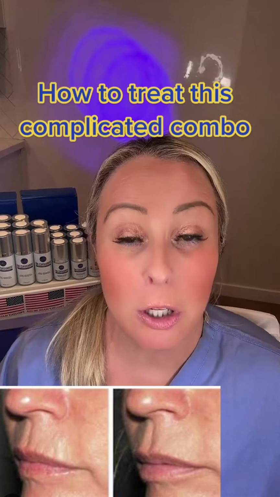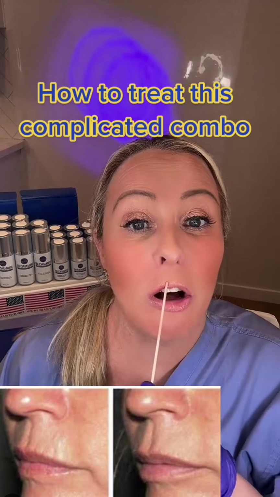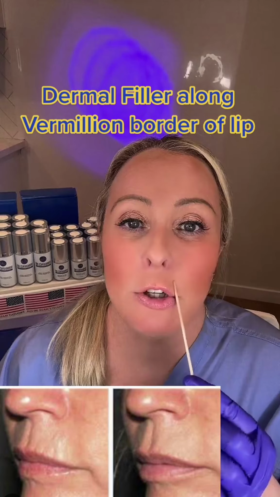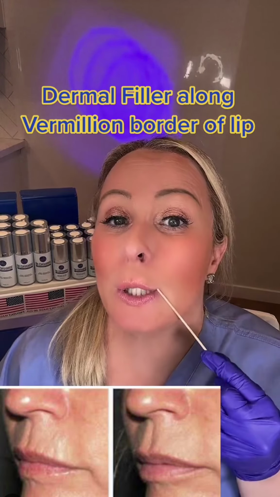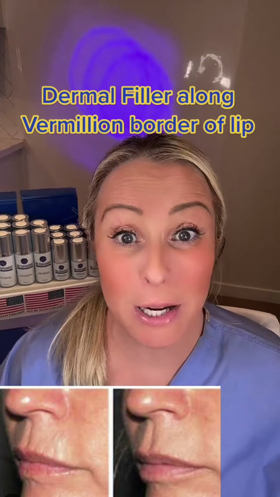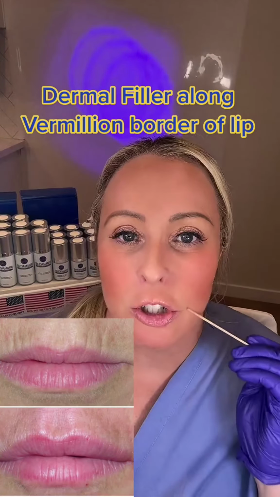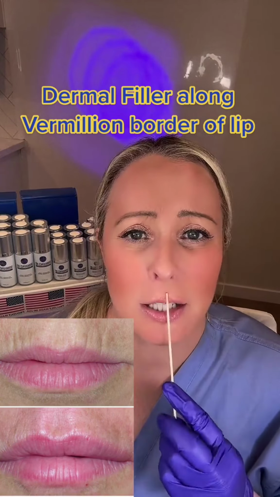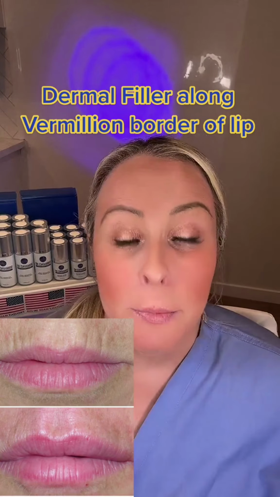Really interesting, really good question. Number one, the first thing to do is inject filler along the vermilion border. The vermilion border is where the pink of your lips meets your skin. If you inject this side, it should go the whole way up the tube here, and the same on the other side. I'm pretty accurate normally. Unless there's scar tissue, I can just do one injection and it will go all the way up one side, and the same on the other side. Nobody's injecting the Cupid's bow anymore. That's very out of season.